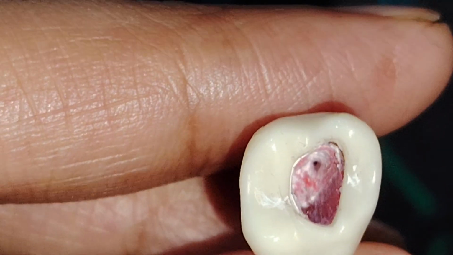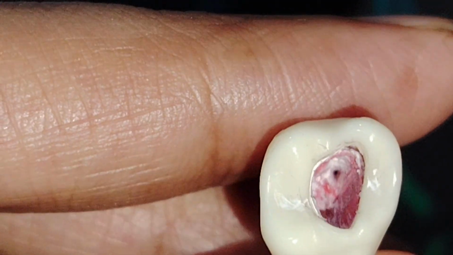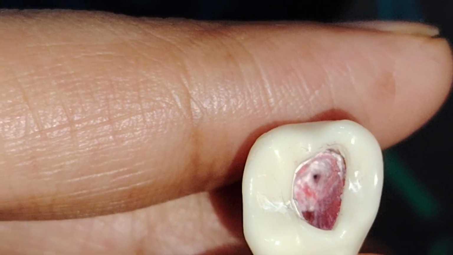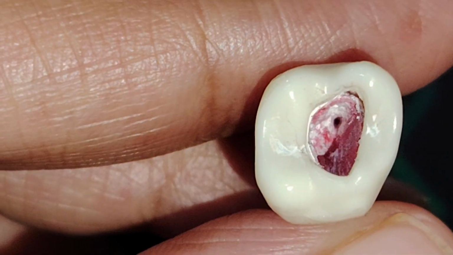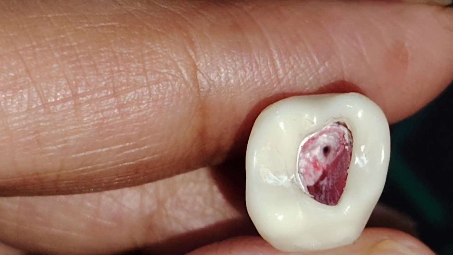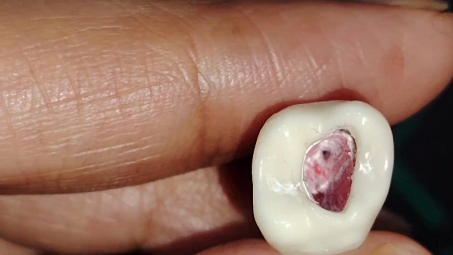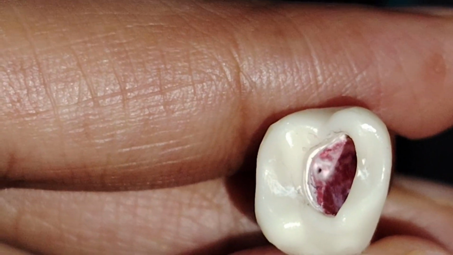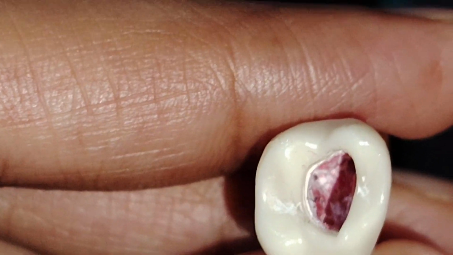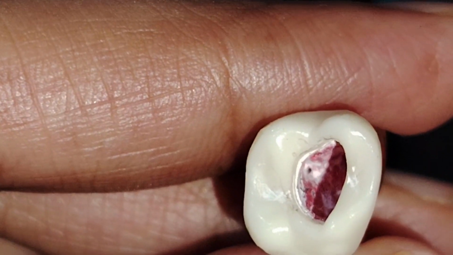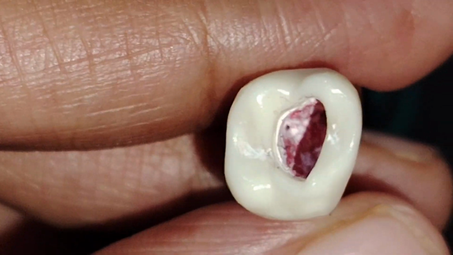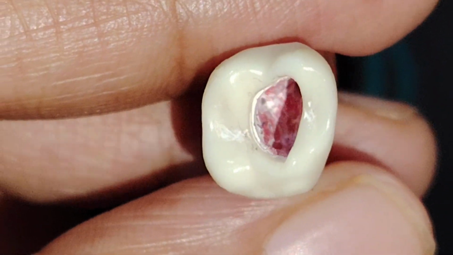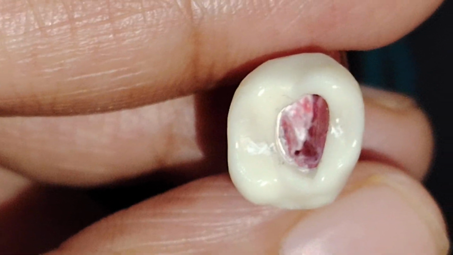This model has one mesiobuccal canal. You can see the orifice, the one I'm pointing to, the black hole, that is actually the canal orifice. Then you can see the distobuccal canal orifice, and you can also appreciate the palatal orifice.